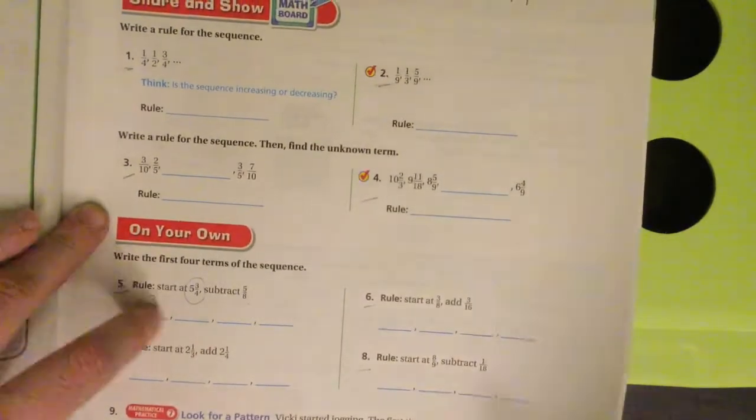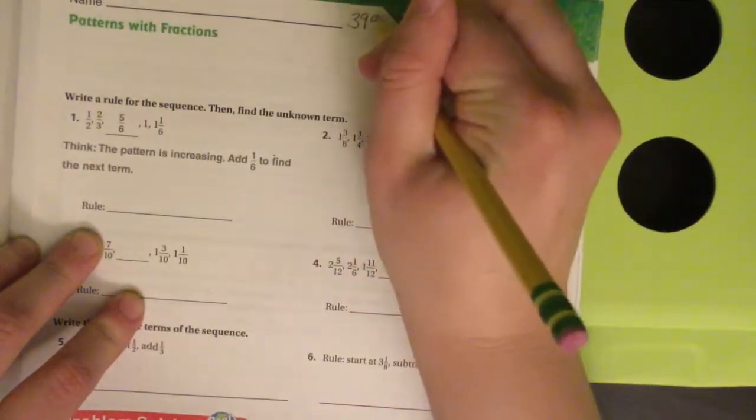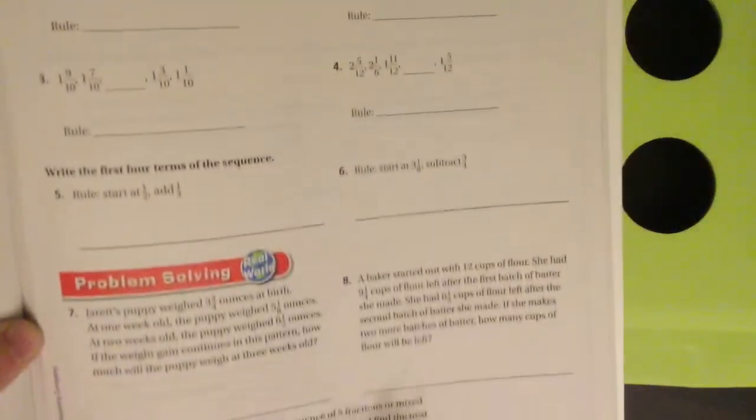Then I also want you to complete page 399, 1 all the way through 8, all of them.